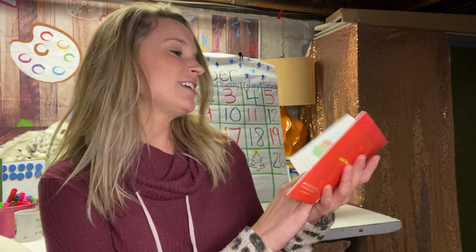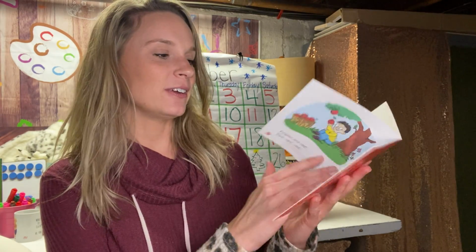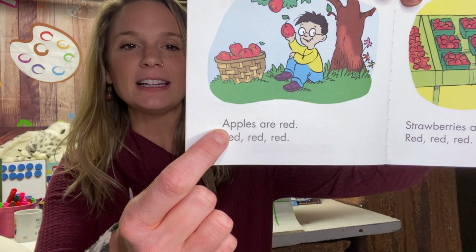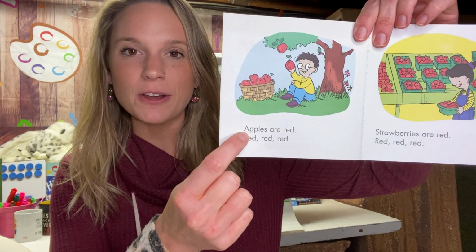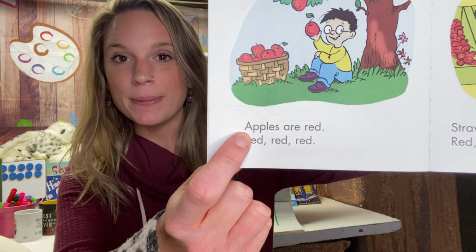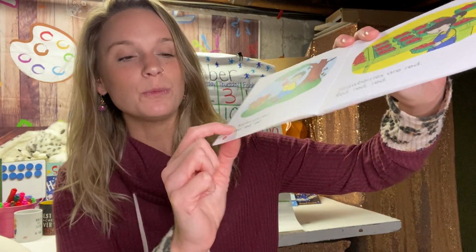Today what I'd like to talk about is some of the times you might see or use a capital letter. The two times we're going to talk about today are both in books. If you are reading a book and you notice the very first letter of that sentence begins with a capital, that word starts with a capital.